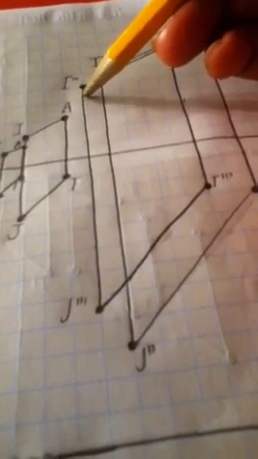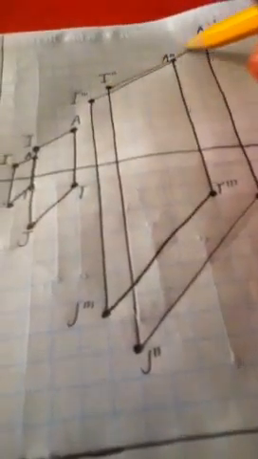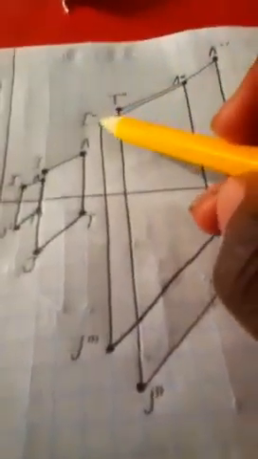Since it's 1/2, we reduced it to these points right here. Our next scale factor was 3, so those came up to the new points as this big shape right here. And our next scale factor was 2.5, which enlarged it as well to I triple prime, A triple prime, T triple prime, and J triple prime.